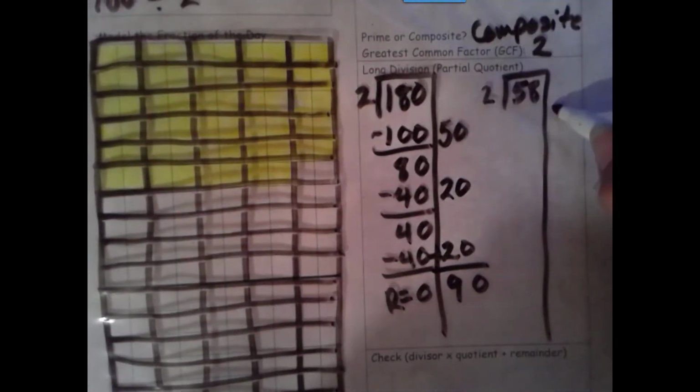Okay, then over here, actually I could do 20 times 2 is 40. More on top, no need to stop. And 9 times 2 is 18. Numbers the same, zeros the game. Add our partial quotients. 20 plus 9 is 29.